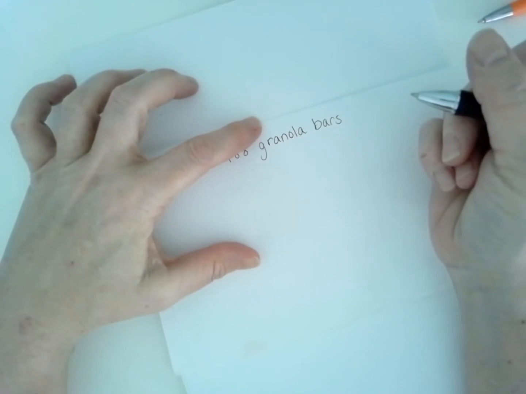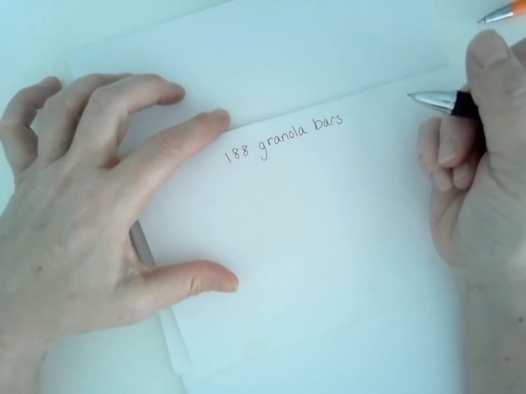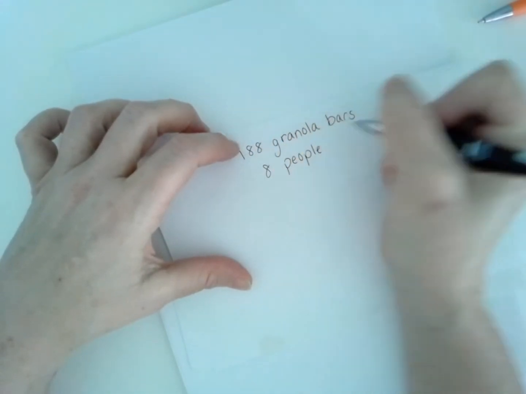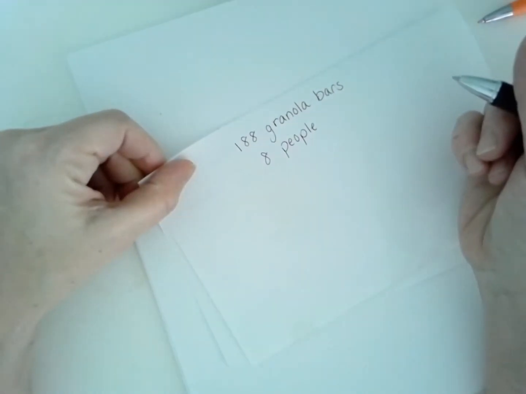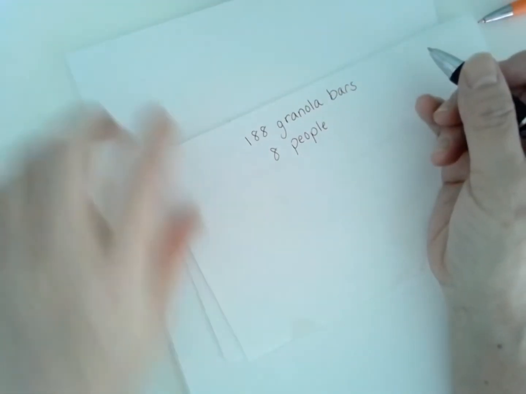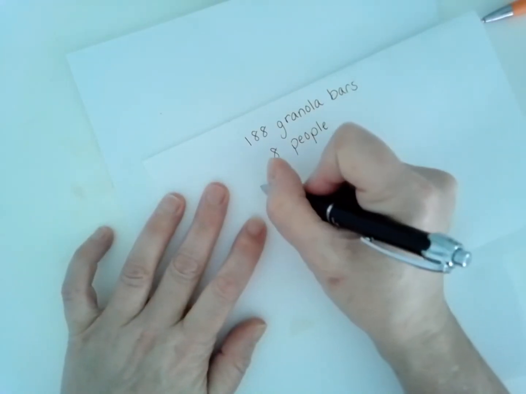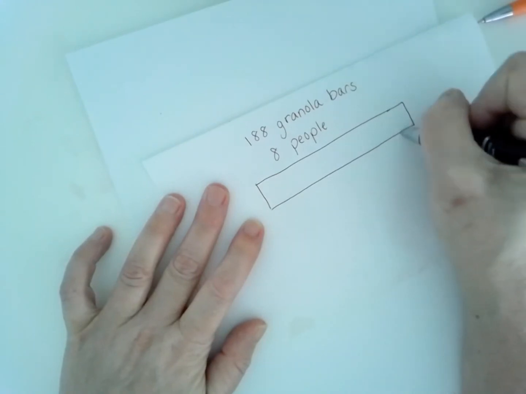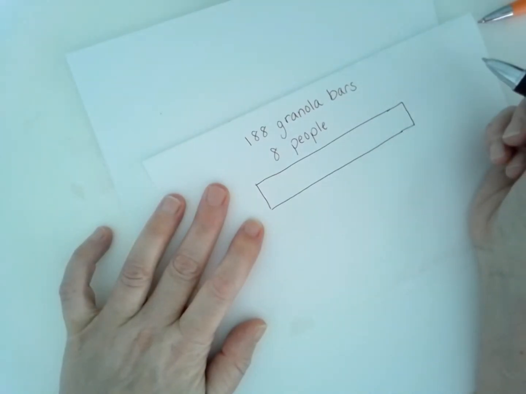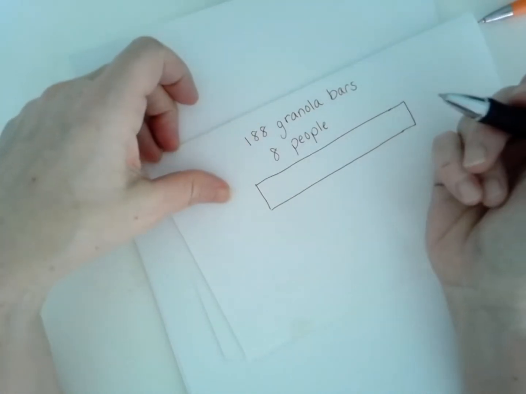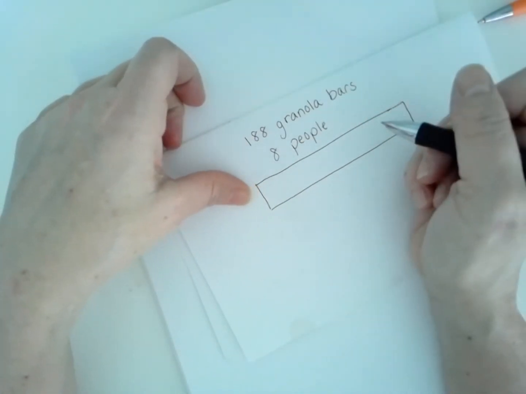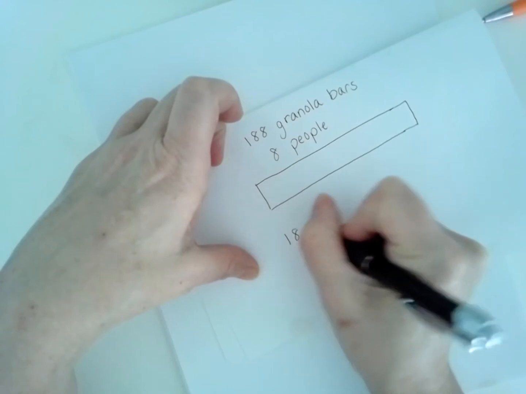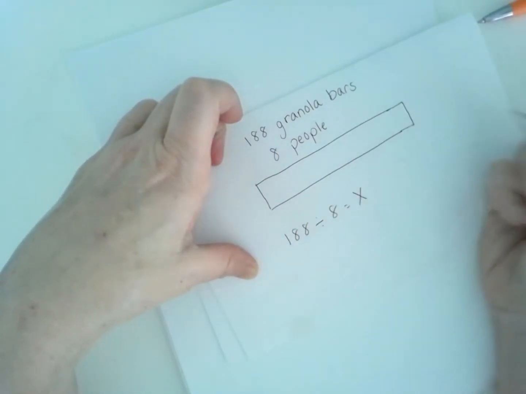And we have 7 classmates and herself. So we have 8 people. We're going to share the 188 granola bars. So maybe I'll use a rectangle as a picture to split them up. So I'm going to do 188 divided by 8 equals x.